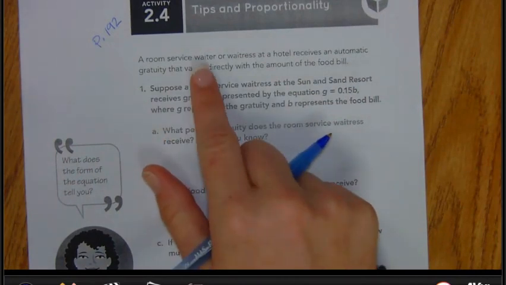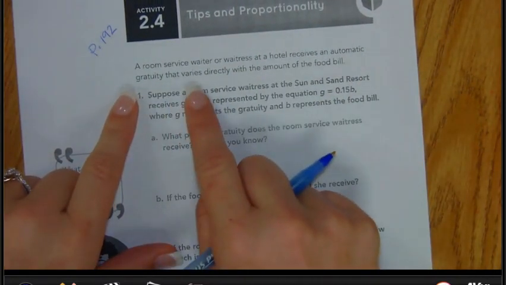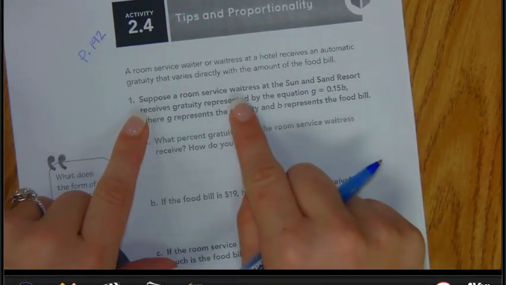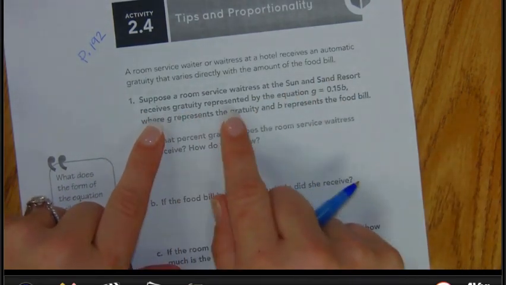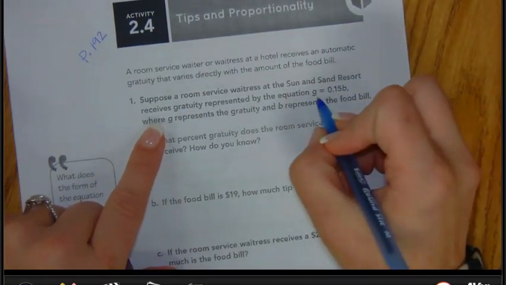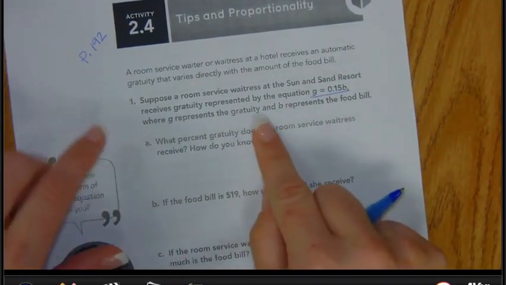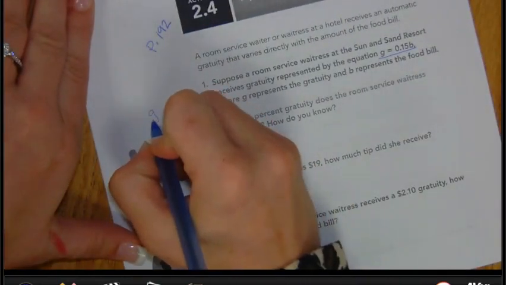All right, a room service waiter or waitress at a hotel receives an automatic gratuity that varies directly with the amount of the food bill. So suppose the room service waitress at the Sun and Sand Resort receives a gratuity represented by the equation G is equal to 0.15B, where G represents the gratuity and B represents the bill. Okay, so this is our equation. G is equal to 0.15B.